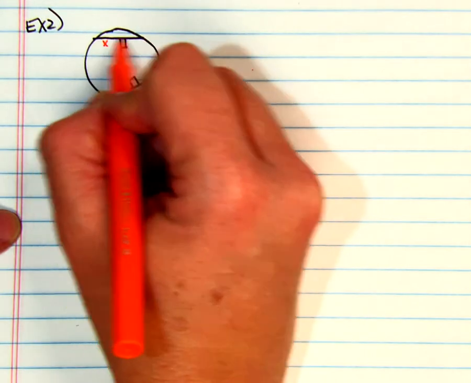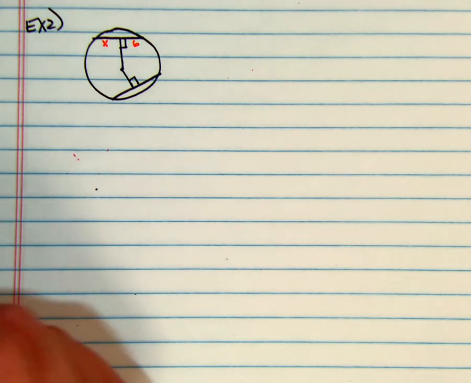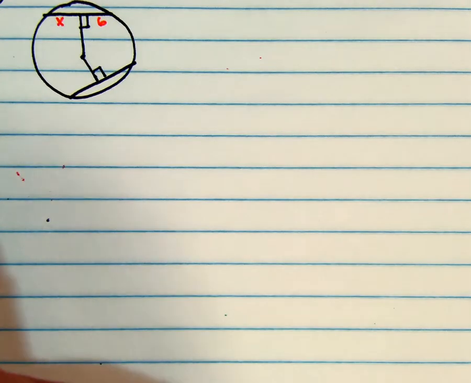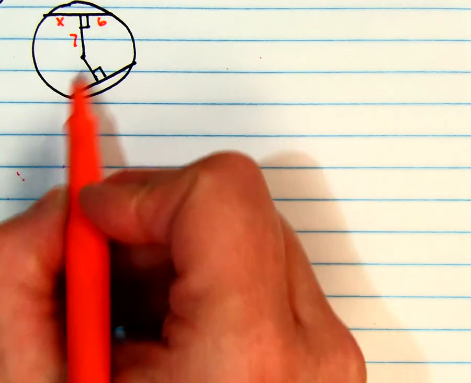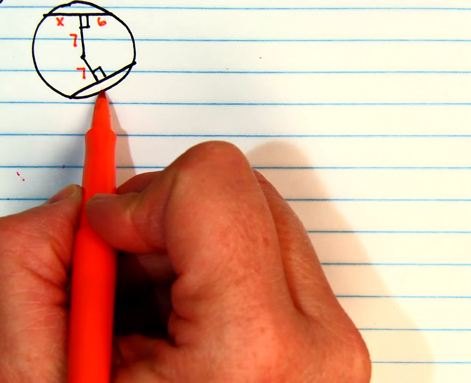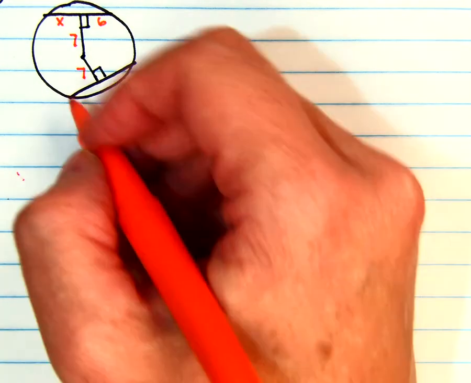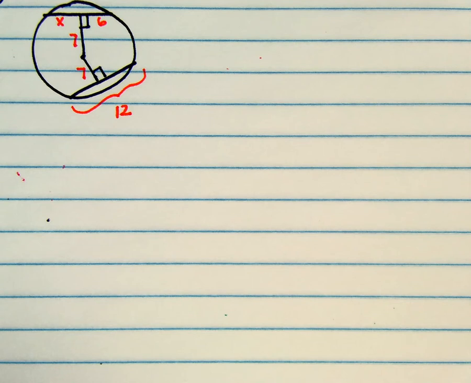So this is X. This little piece here is 6. Zoom in. This little piece here is 7. And this little piece here is 7. Notice they are not a radius because they do not go all the way through to the circle. And then this chord is 12.